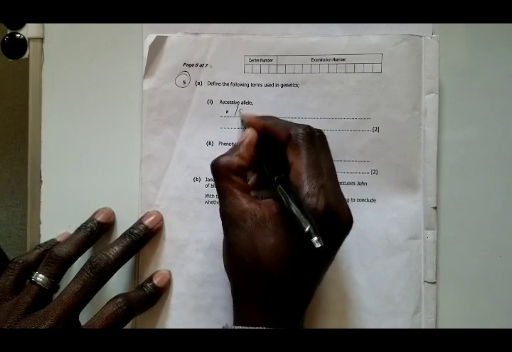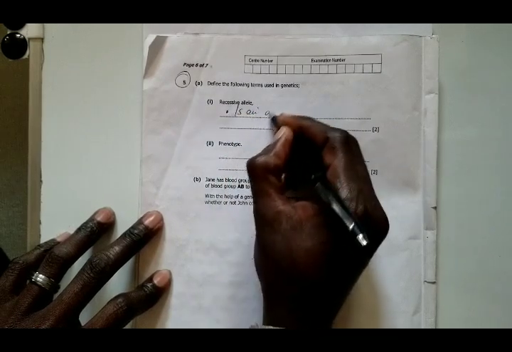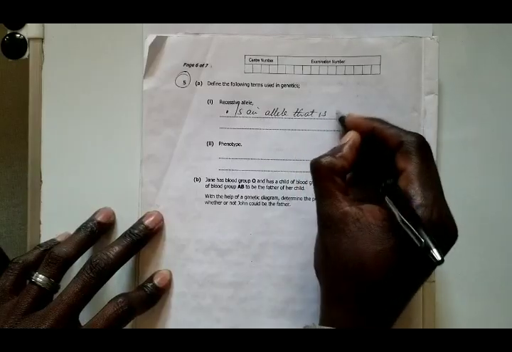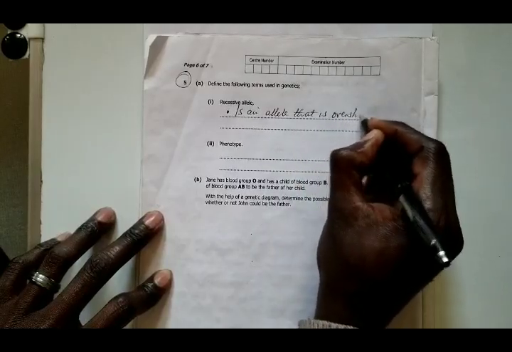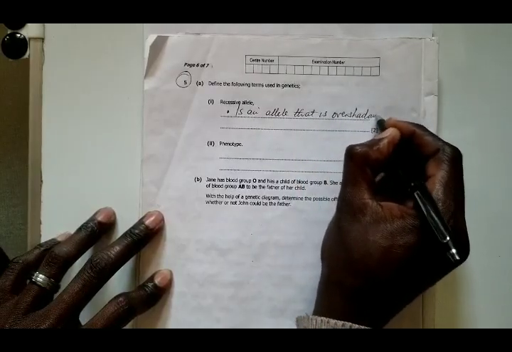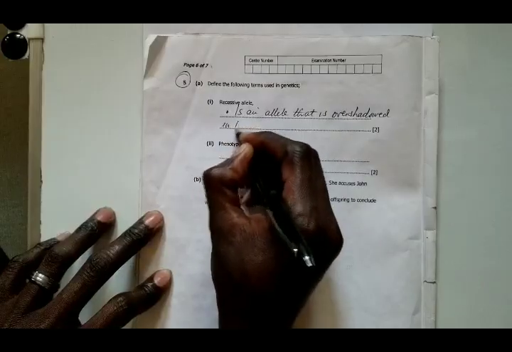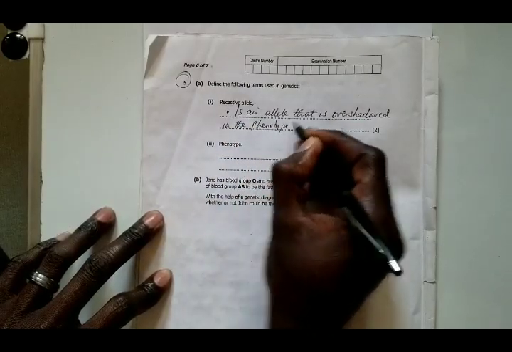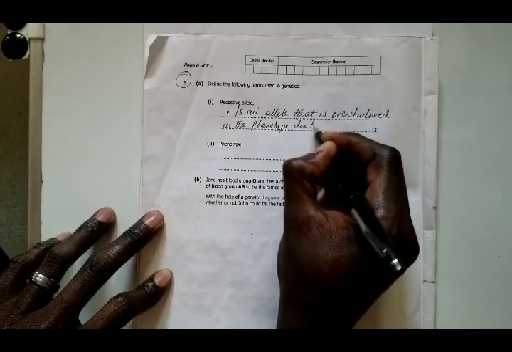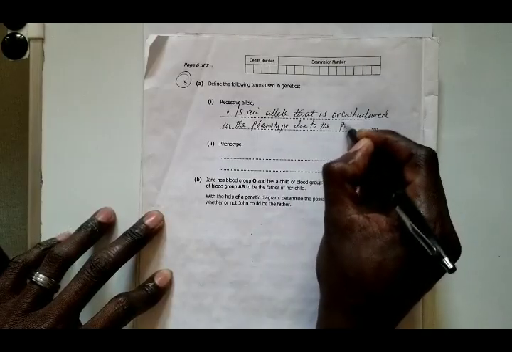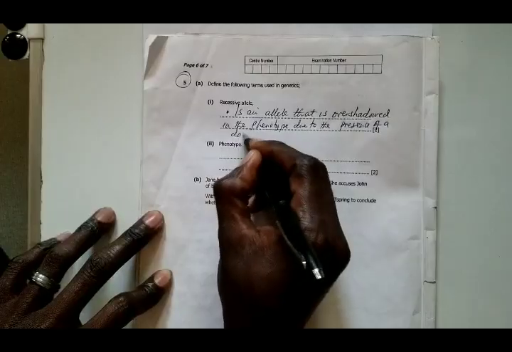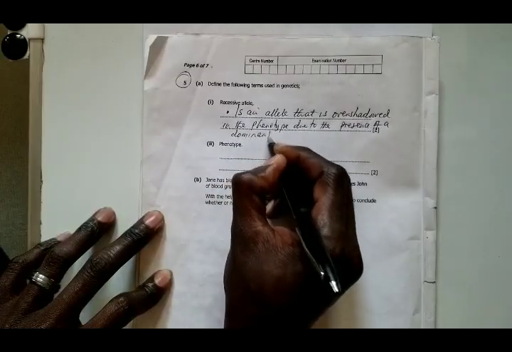So a recessive allele is an allele that is overshadowed in the phenotype due to the presence of a dominant allele.